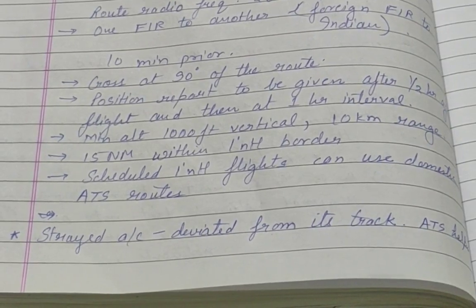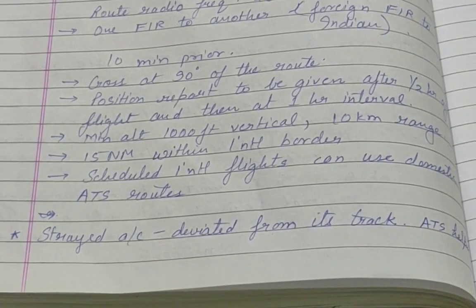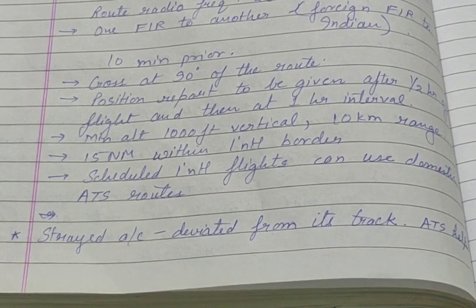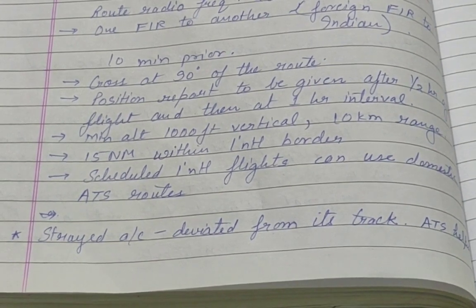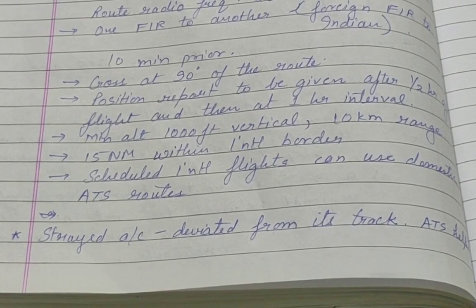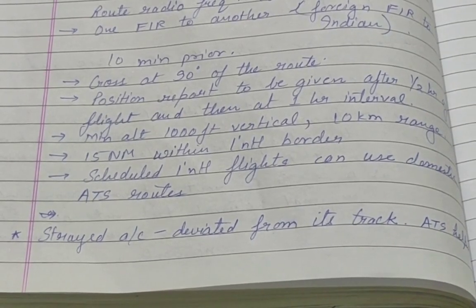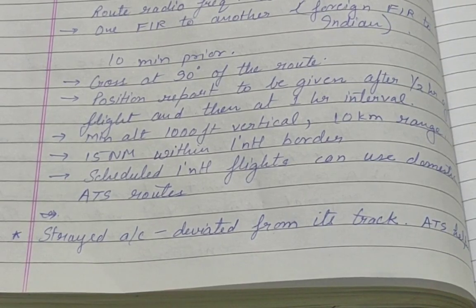And scheduled international flights are permitted to flight plan using domestic ATS route segments to or from the destination, departure and approved alternate airports in India which are not connected by the international ATS routes. And flying outside the ATS routes is not permitted unless it is authorized by the ATC.